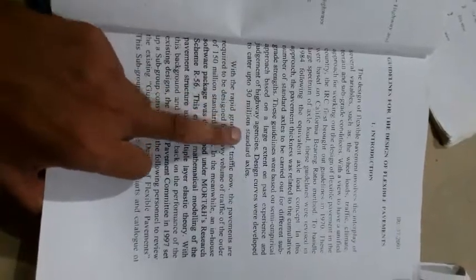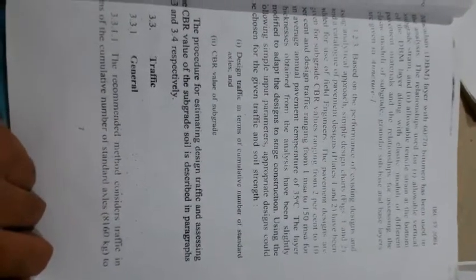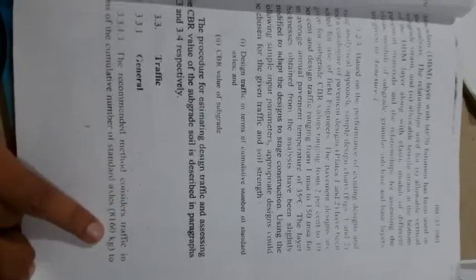This is the guideline where you can design up to 30 million standard axles, and msa is nothing but million standard axles. Here you can find different guidelines on the design approach and criteria, the traffic and so on. I will explain what is required to solve the problem. As we know, the standard axle in India is 8160 kg.